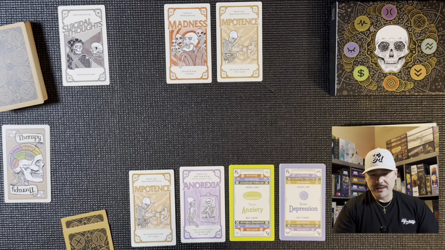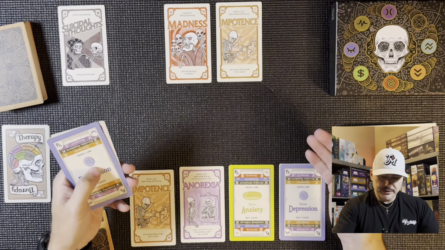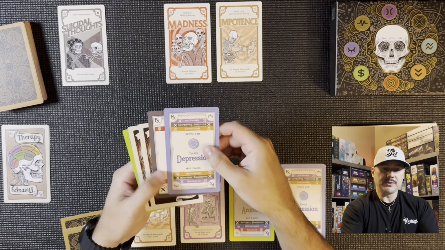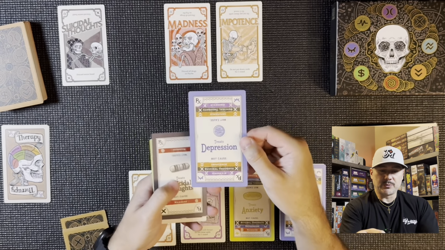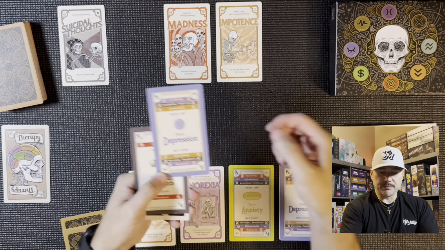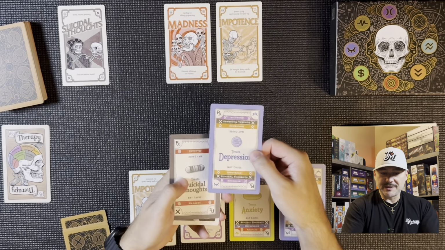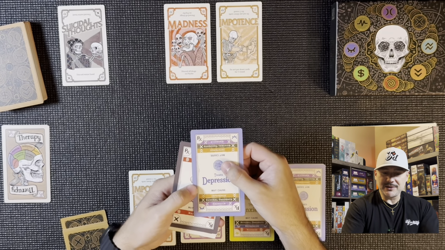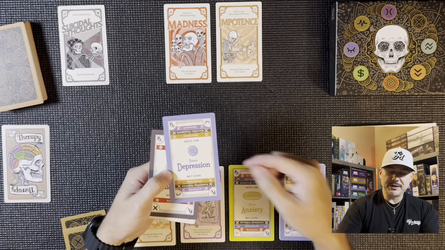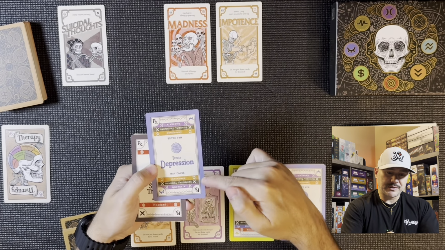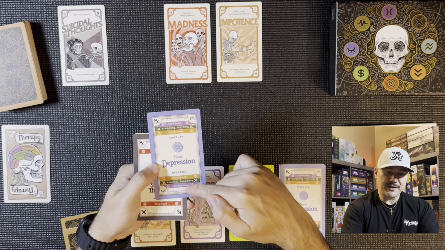All right. As you begin to treat your disorders in your psyche, you'll notice these cards. Let's just take this one, for instance, this blue card that treats depression. I have it in my psyche, but because I'm taking this medication to treat my depression, the symptoms of this medication are going to be impotence, suicidal thoughts, and anorexia.